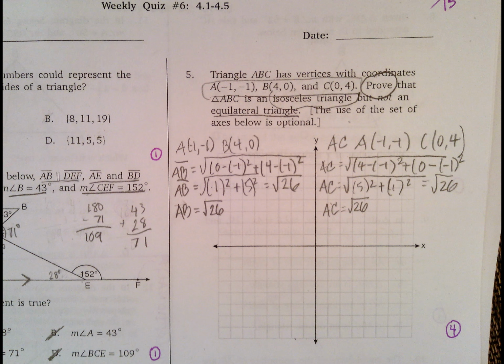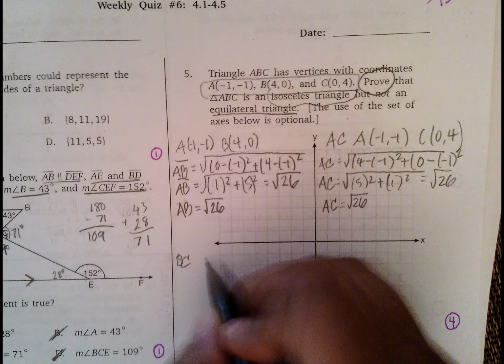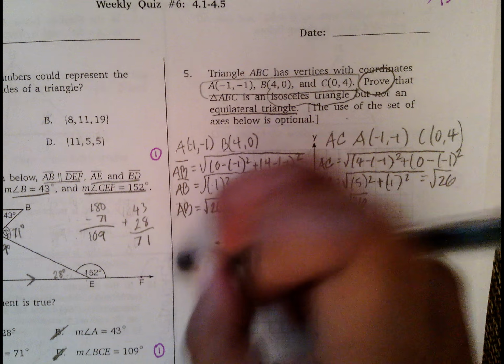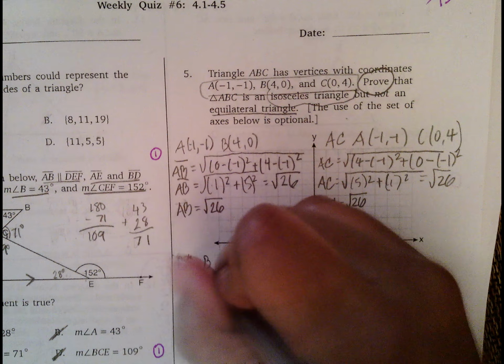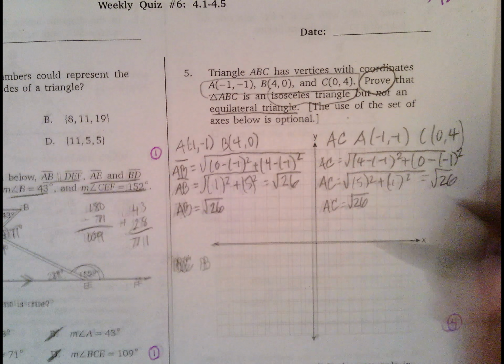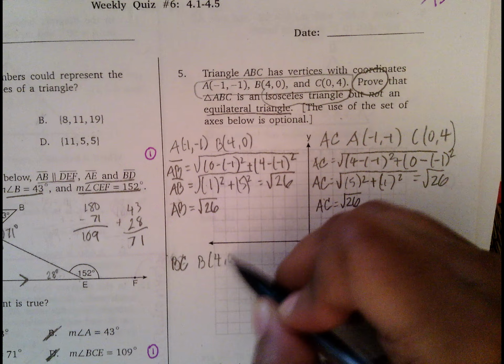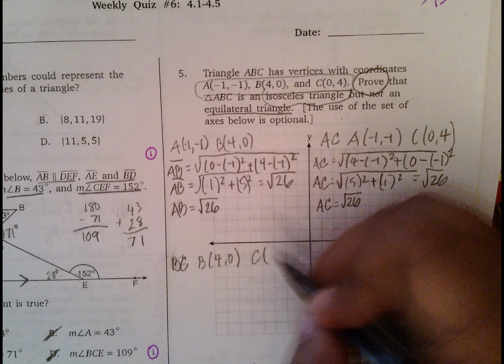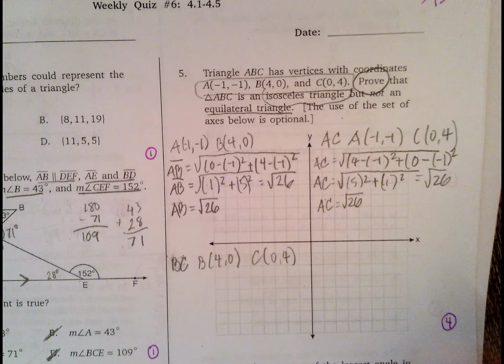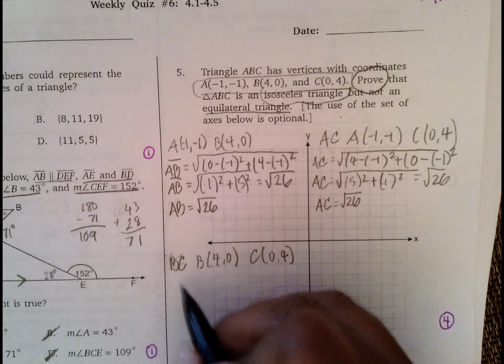So now the last side is side BC. I'm going to take my coordinates and just plug them into the distance formula.